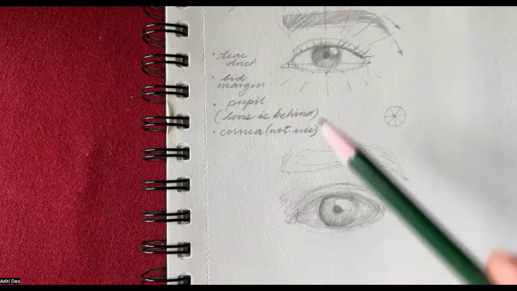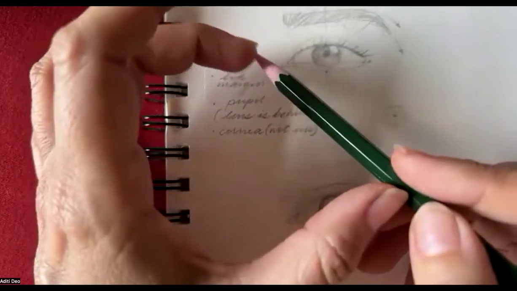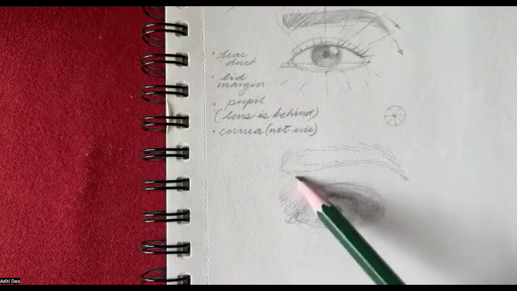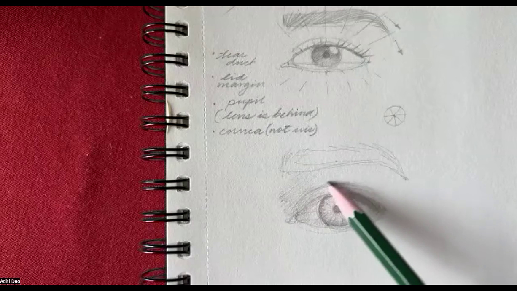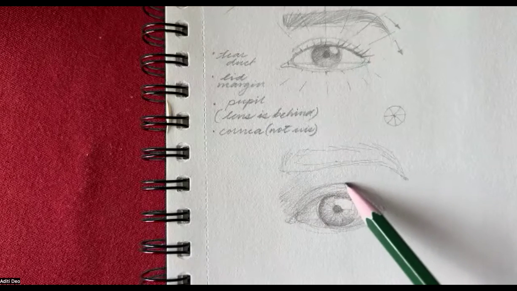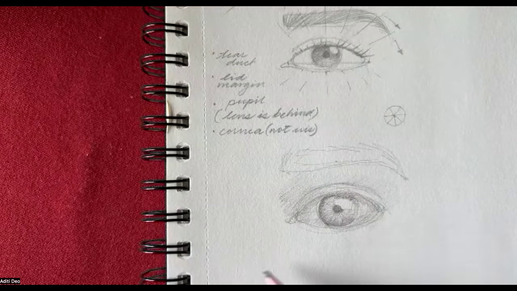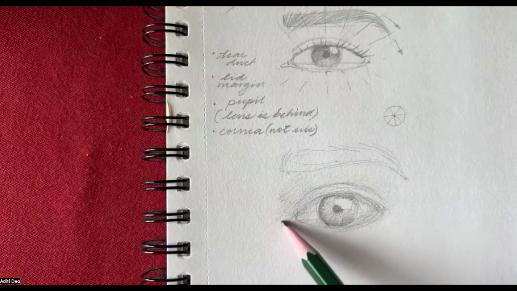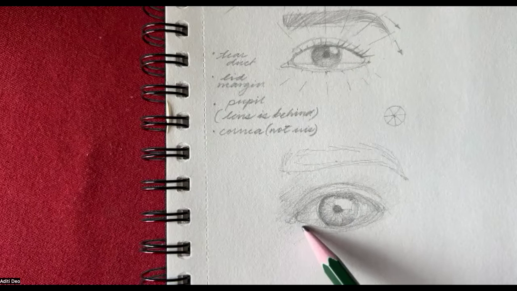Now I'm shading this with just finger movement. The pencil is held really far away, about 2 inches away from the paper, from the tip. And I am just making lines in one direction, barely touching the paper. And you can go all around the eye, filling in this color or this shade.